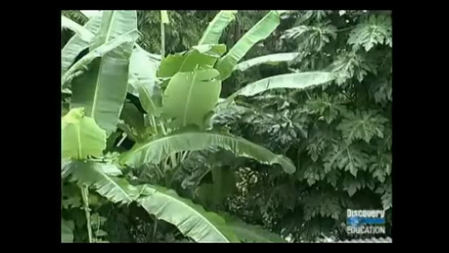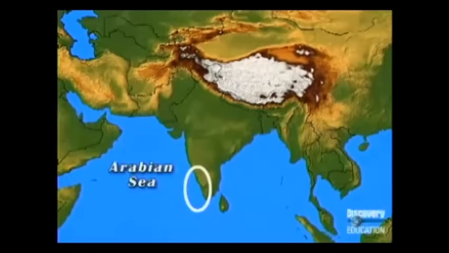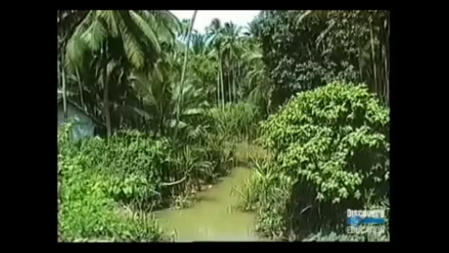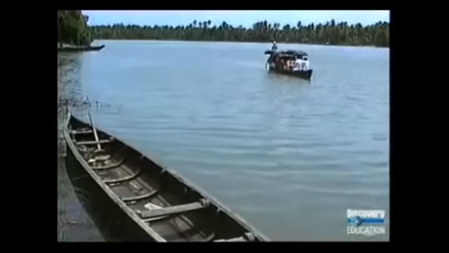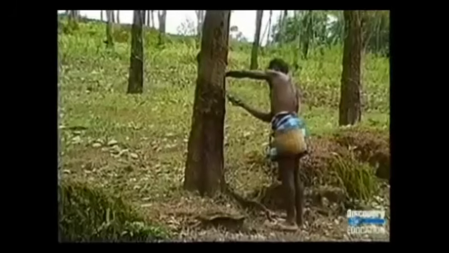Although most parts of South Asia are dependent on the summer monsoon for moisture, some regions get much more rain than others. One of the wettest regions lies along India's southwest coast bordering the Arabian Sea. Streams meander through the narrow coastal plain. There are many coastal lagoons. The climate is ideal for growing coconut palms and rubber trees.